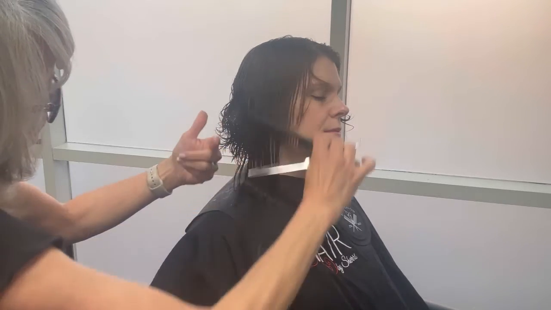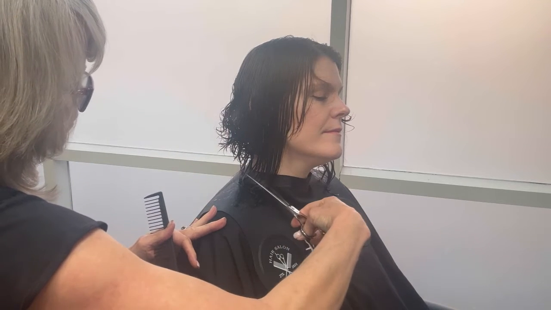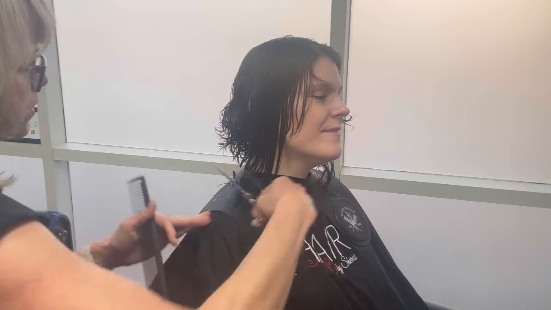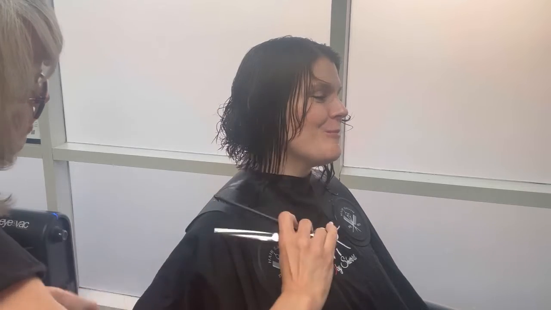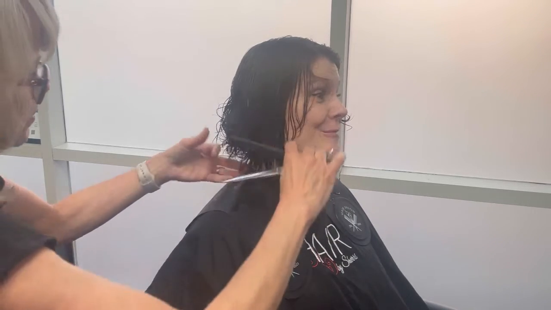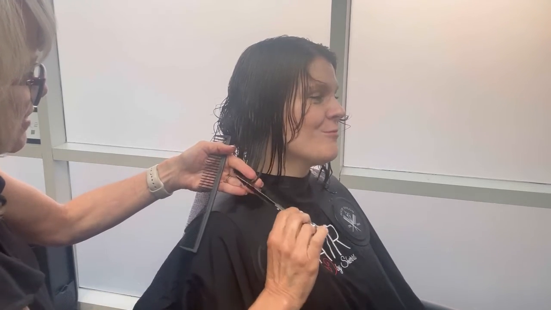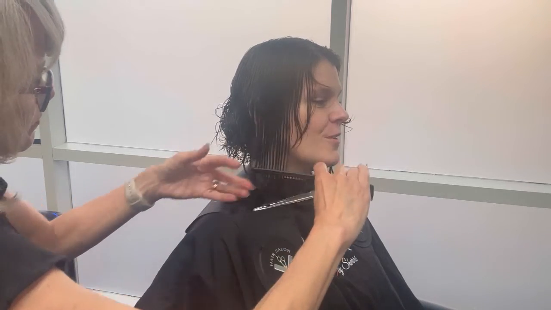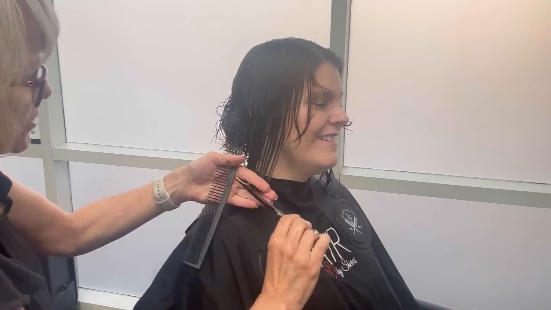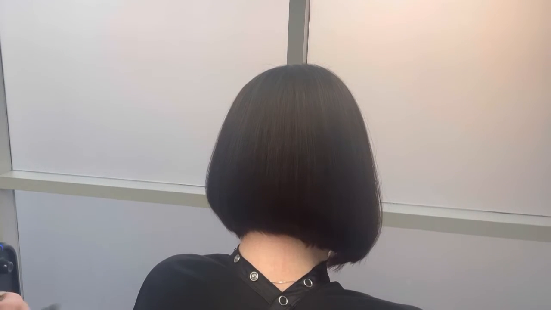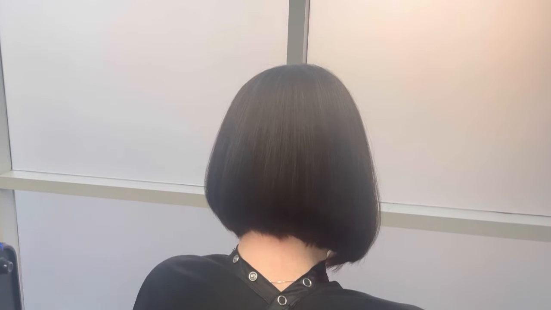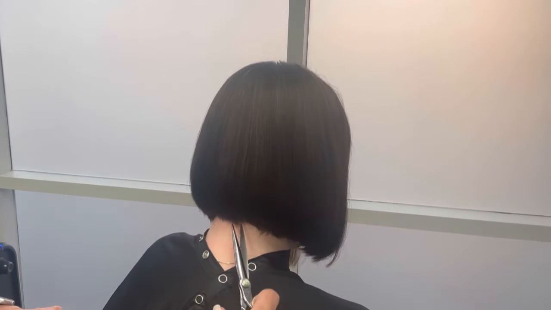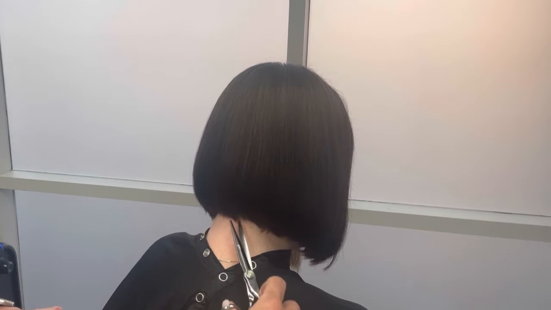Now, as I move to the side of the head, sometimes depending on your client, you may take it in 2 sections, and with her hair, it's not as thick in the front, so I can just comb it down and cut it easily. And you can see that I changed my tool. I switched to scissors because in the front, the hair is just not quite as thick and I want a stronger line to it. So now, as you can see, we're going into the dry detailing.